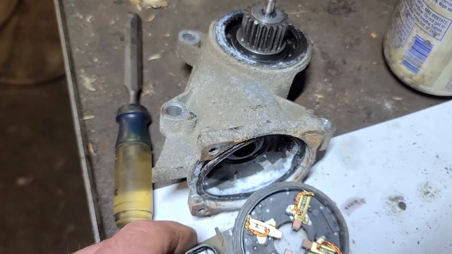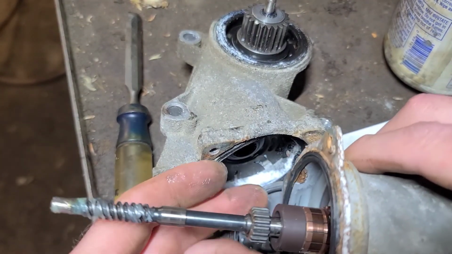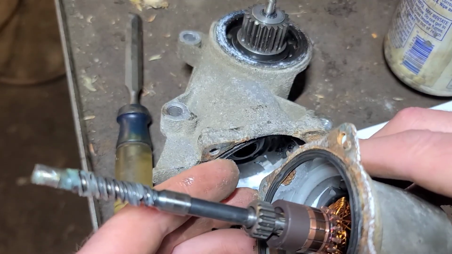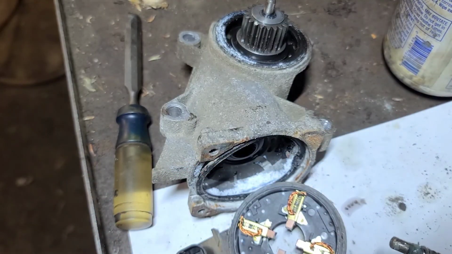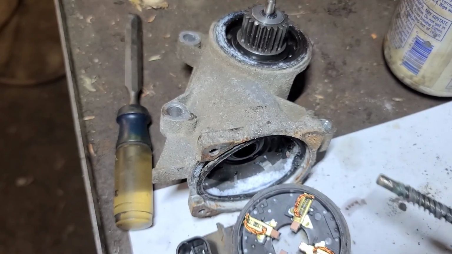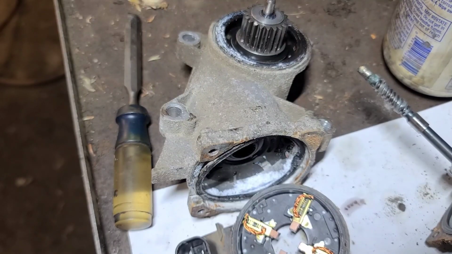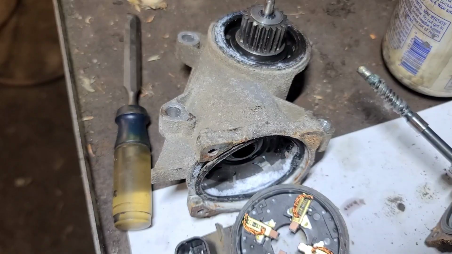The motor itself looks good. The armature looks good. I don't think you could get it apart very easily because it's a permanent magnet motor, so when you pull the armature out, it comes out and pulls the brushes out of the holders. But just to follow up, I always like to see why it failed. As usual, salt's got into it.